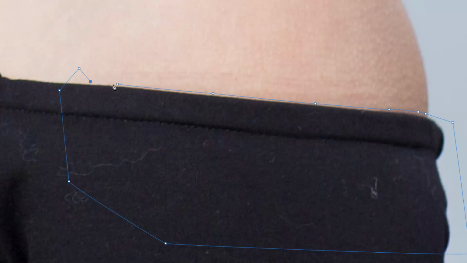Now, the reason we're using the pen tool is basically I can make a quick selection with the pen tool, and I can change it afterwards if I want to. Now, the trick to making this work is not letting the patch tool just go to there, to there, and I'll close up that selection.